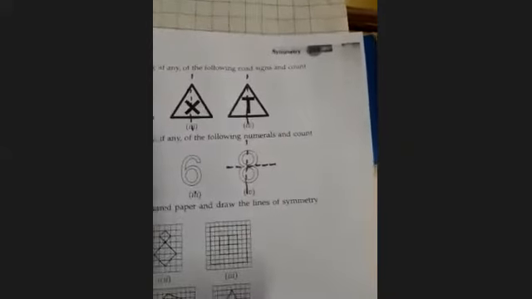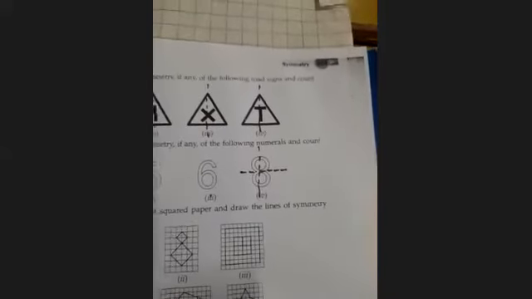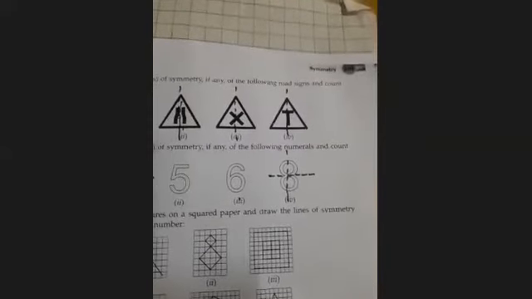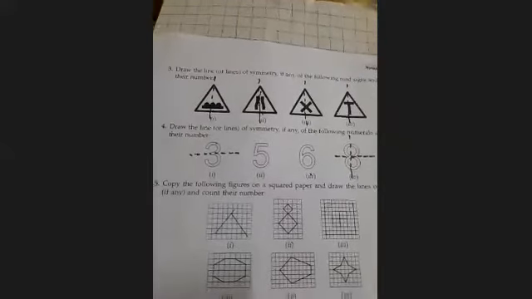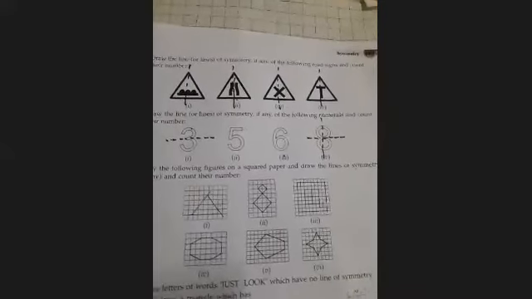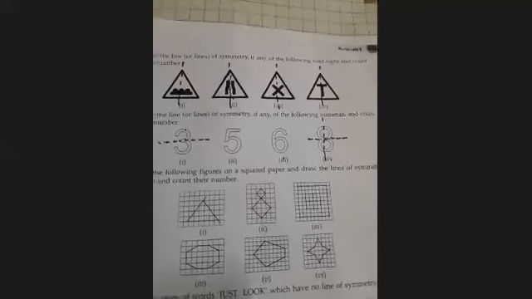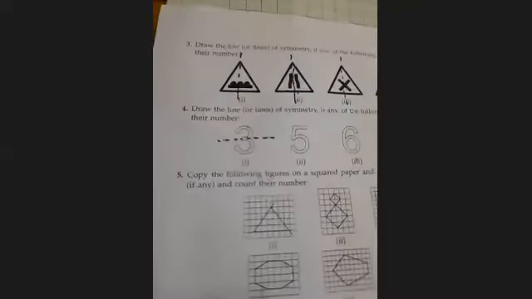This fourth question, first, one line of symmetry. Second, 0 line of symmetry. Third, 0 line of symmetry. And fourth part, we have 2 lines of symmetry, horizontally or vertically. Clear, students? Next is question number 5.